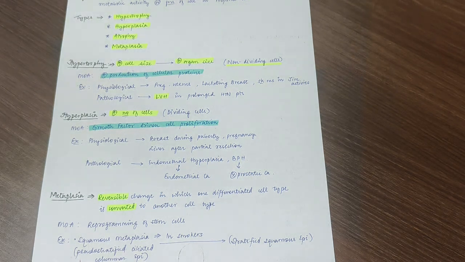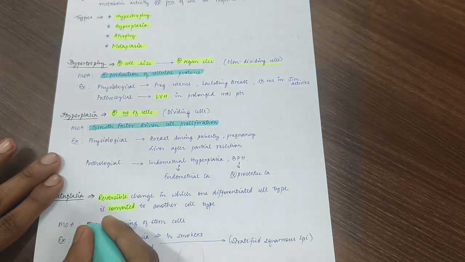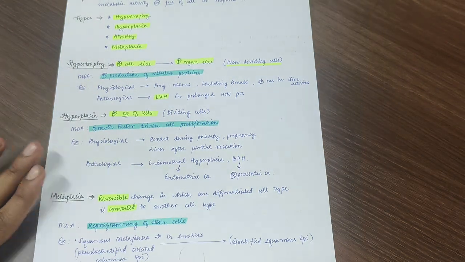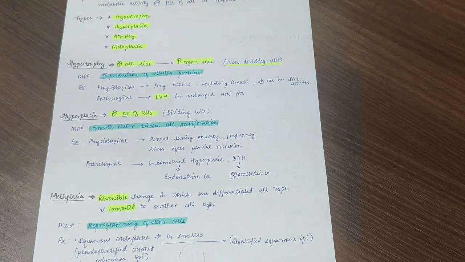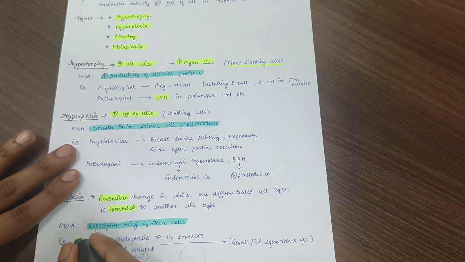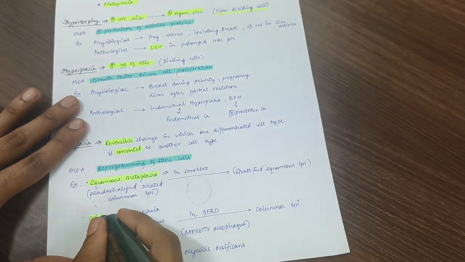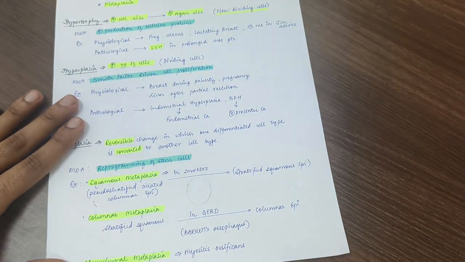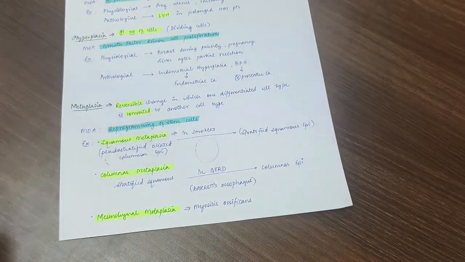What is the mechanism of action in case of metaplasia? Remember, it is reprogramming of stem cells. Reprogramming of cell death is called apoptosis. Never forget, it's called programmed cell death. Whereas here it is reprogramming of stem cells that will lead to metaplasia. So what are the examples here? It is squamous metaplasia, columnar metaplasia, and mesenchymal metaplasia. These are the three things you must remember.